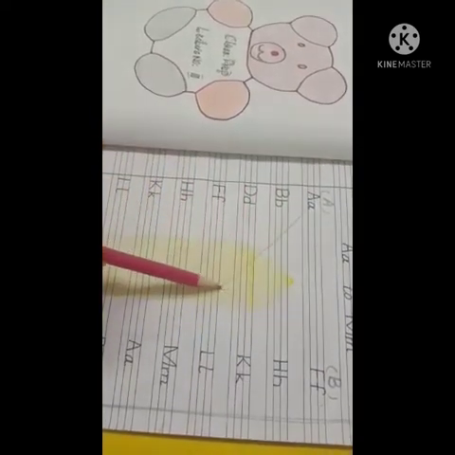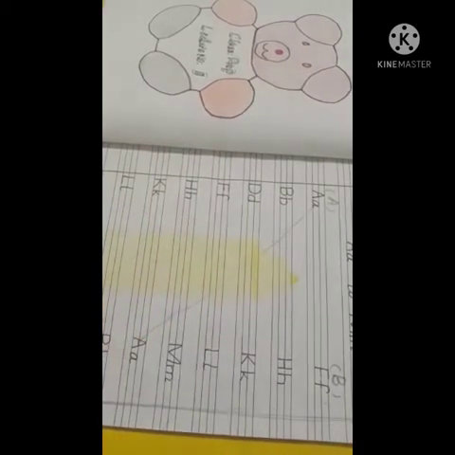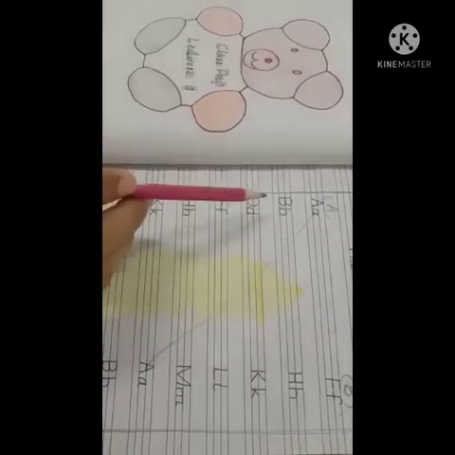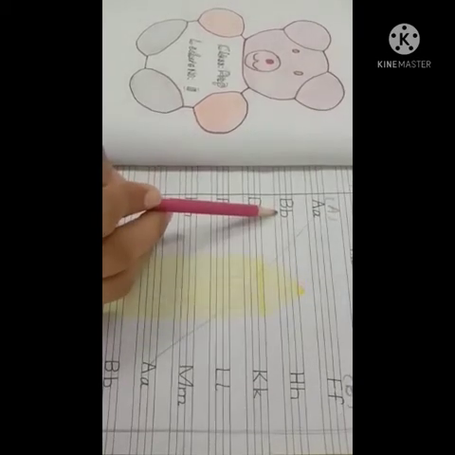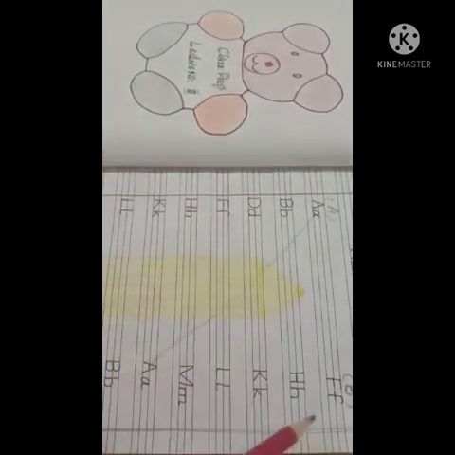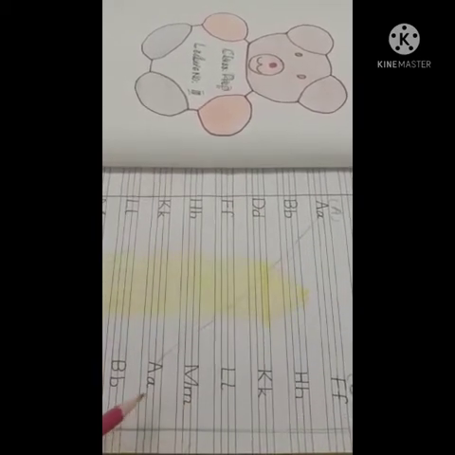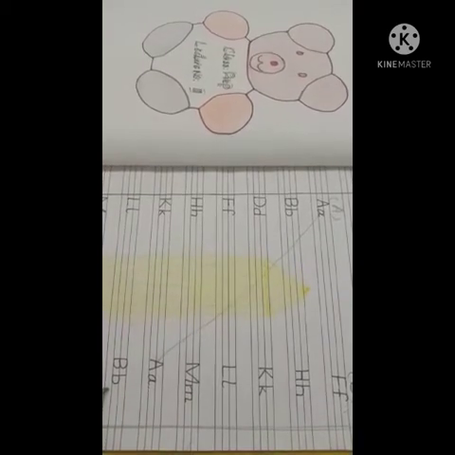Match the letter A. Next, B. We find B in column B. This is B. We match these letters.